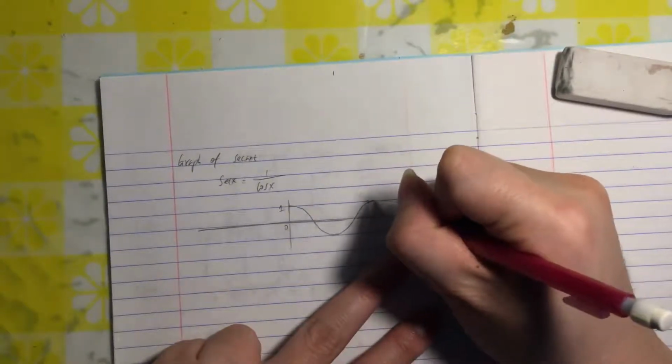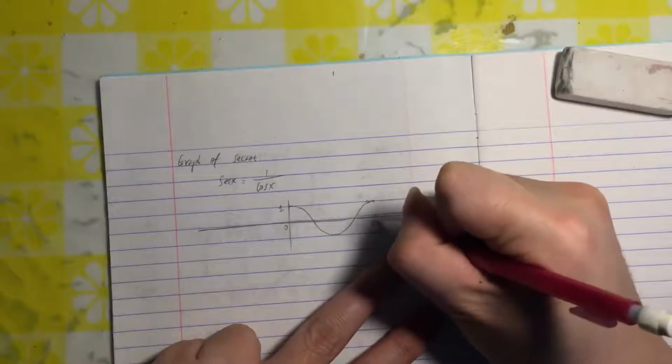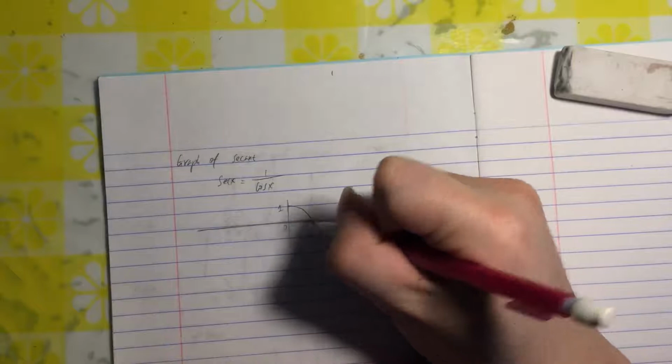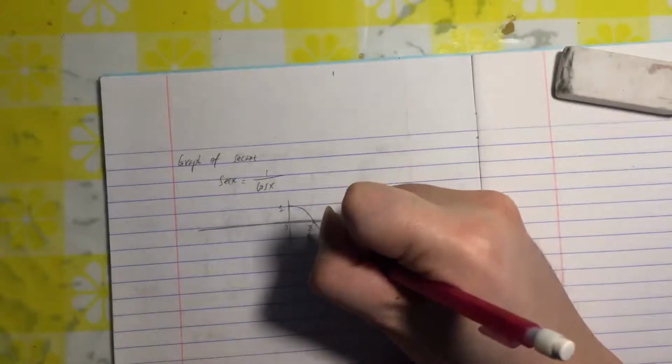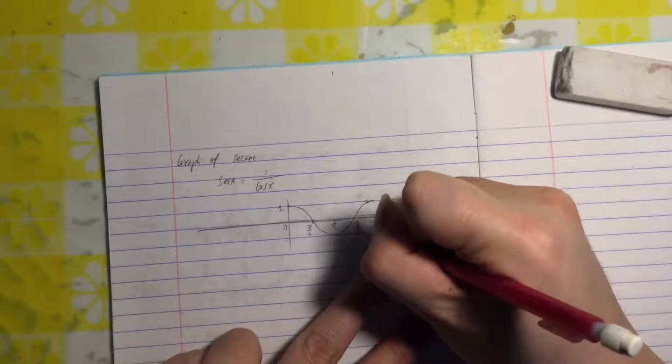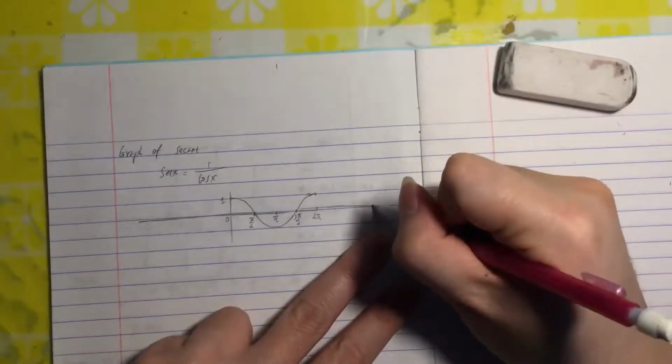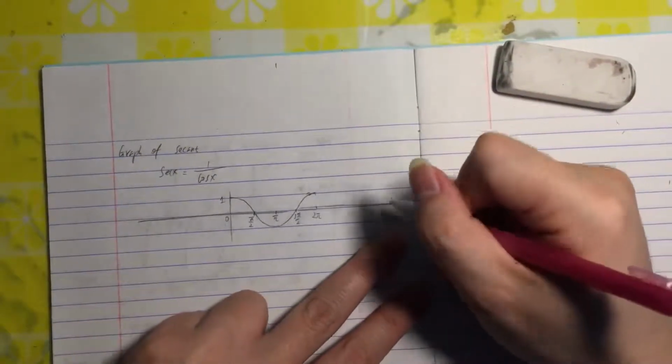Its first period is from 0 to 2 pi. That's pi. That's pi over 2. That's 3 pi over 2. And the same curve repeats itself. From 2 pi to 4 pi looks exactly the same.